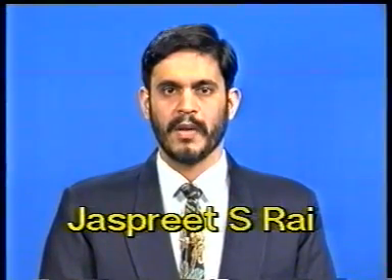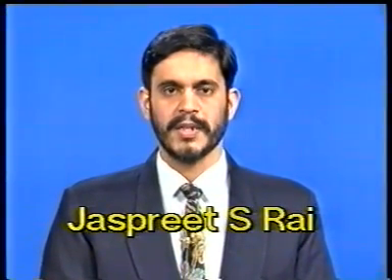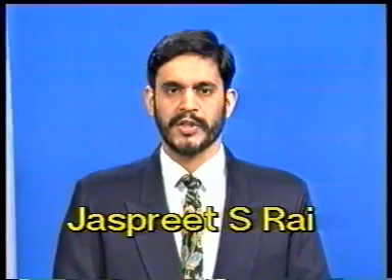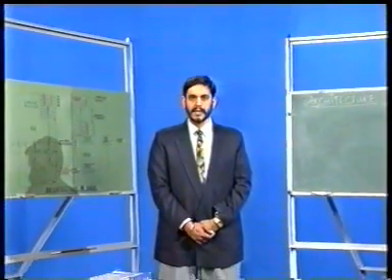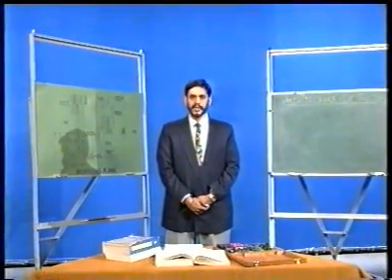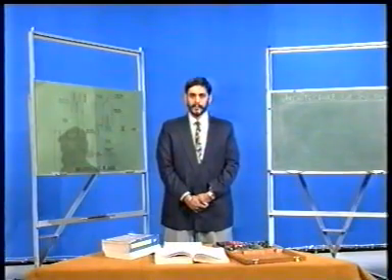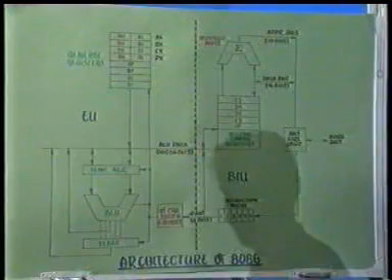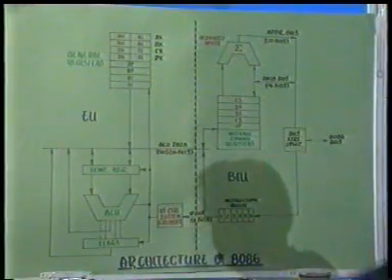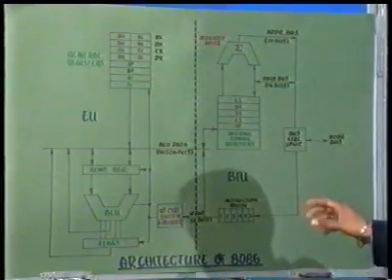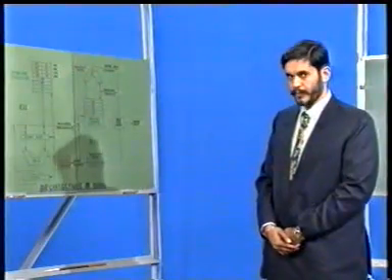Hello viewers. In this presentation, we shall see the important features and the internal architecture of Intel's 16-bit microprocessor, the 8086. We shall also discuss the concept of physical address generation in this microprocessor. The basic architecture of Intel 8086 is as shown in the figure. We shall discuss it in detail as we proceed along.